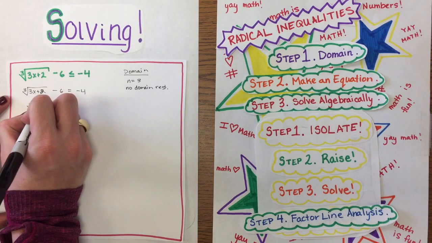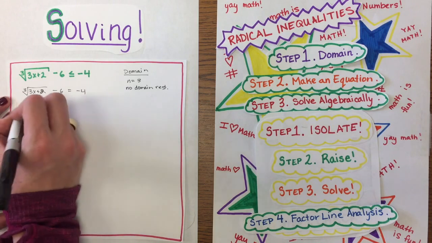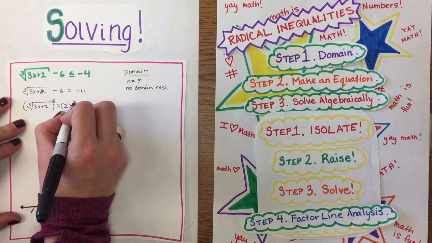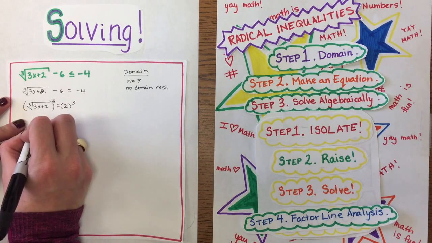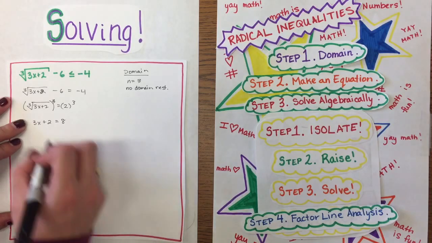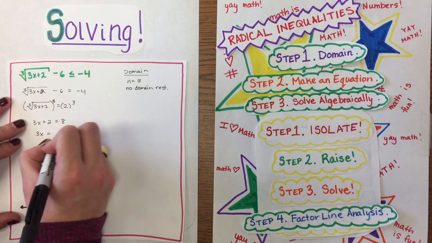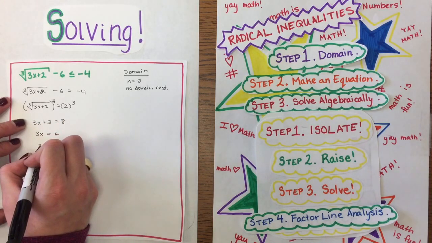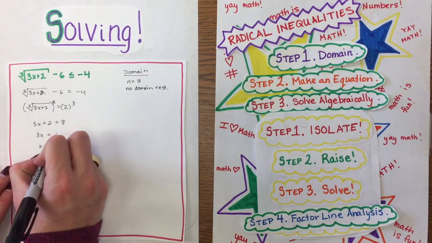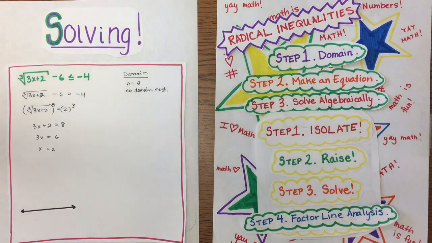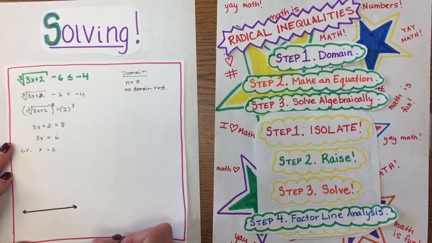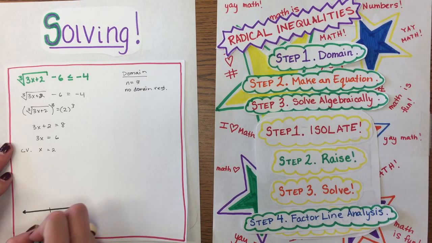The cube root of 3x plus 2 is equal to 2. I've isolated. Now I'm going to cube each side to undo the cube root, leaving me with 3x plus 2 is equal to 8. If I continue solving this, 3x is equal to 6. x is equal to 2. This is going to become my critical value, and I'm going to include it on my number line.